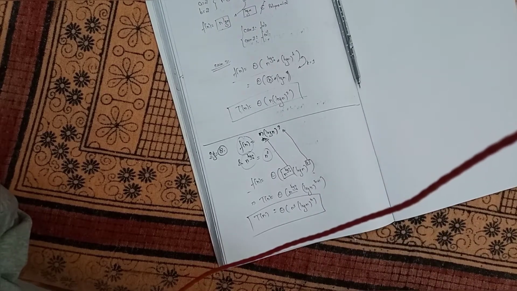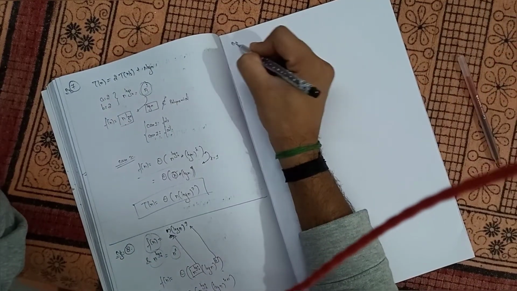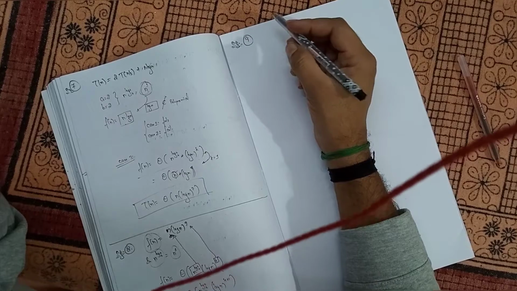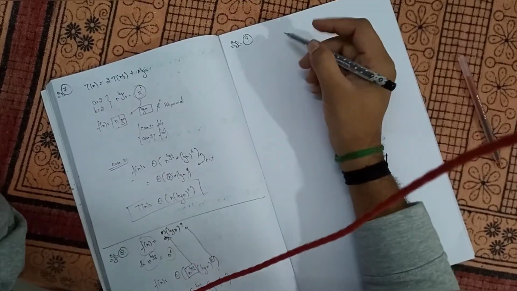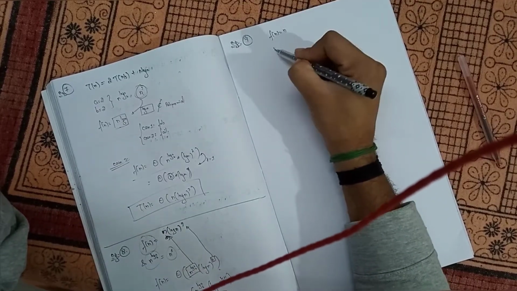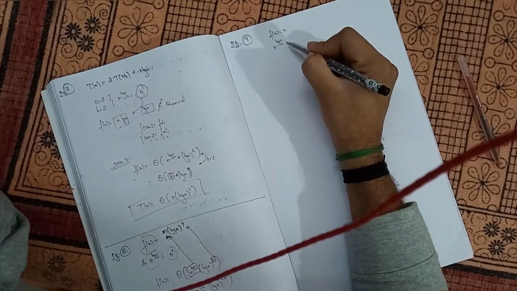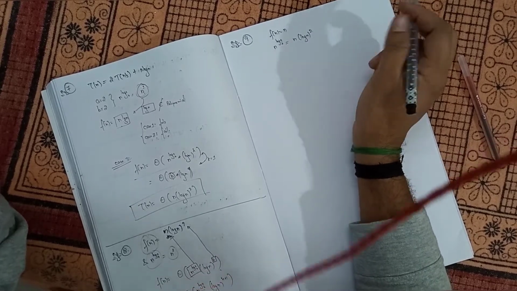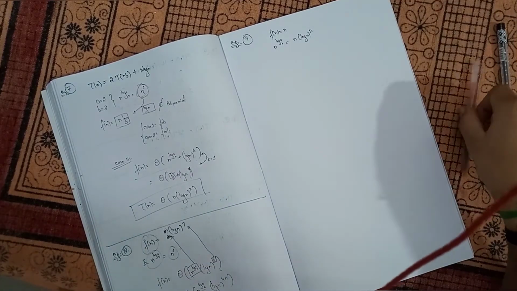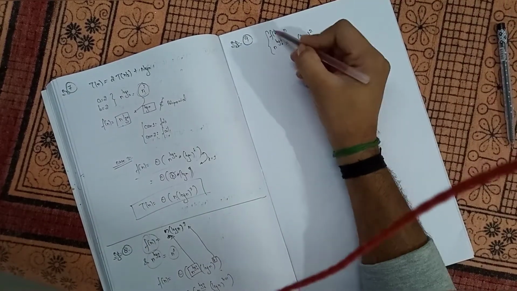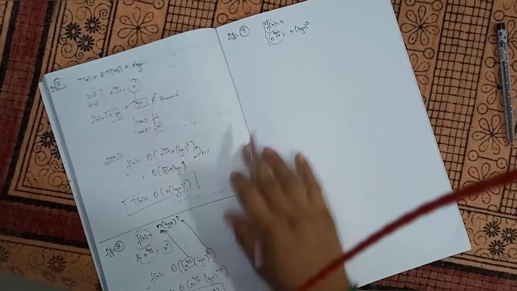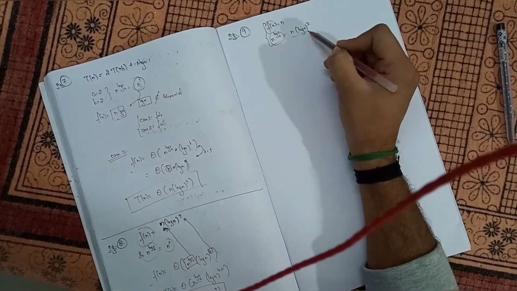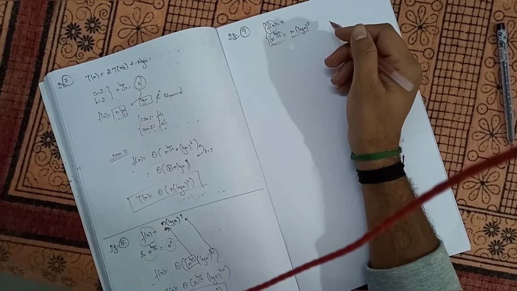Okay, next question, example 9. In this one let us say f of n is equal to n and n power log a base b is equal to n log n square. Okay, so how will we approach this? We have to compare f of n and n power log a base b. Clearly this function is greater, but it shall be polynomially greater.